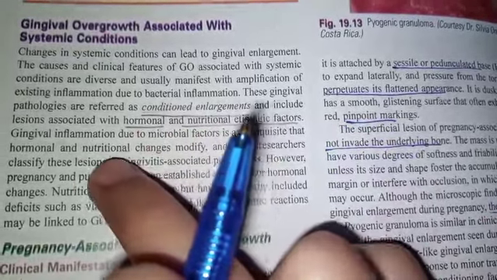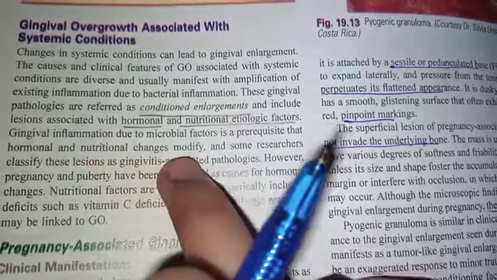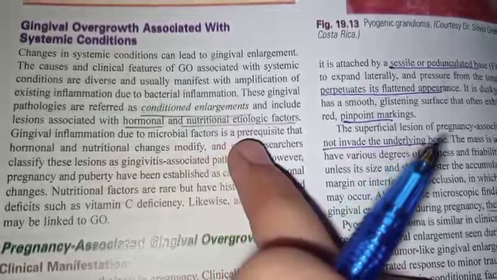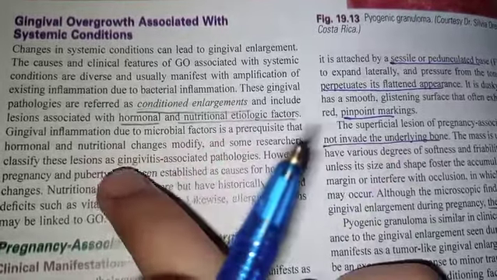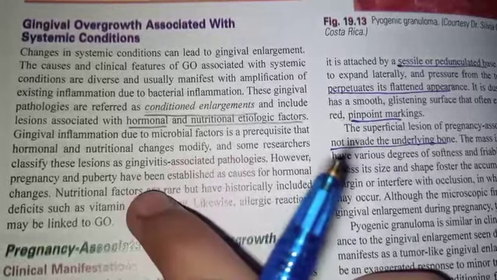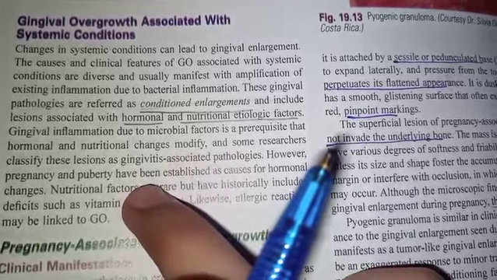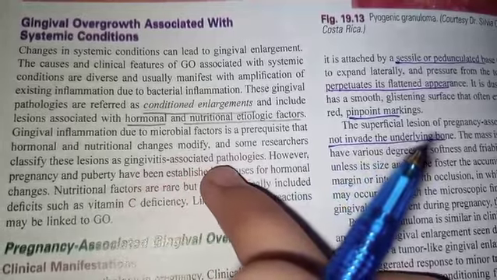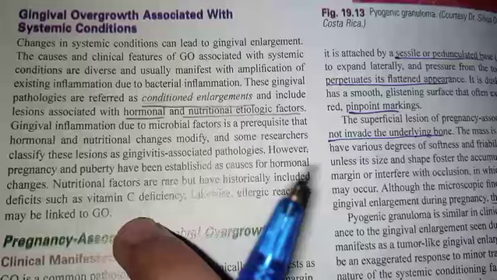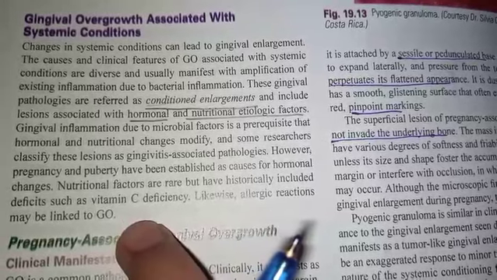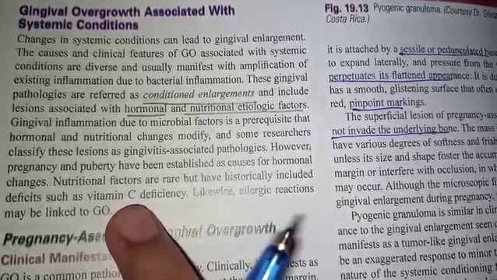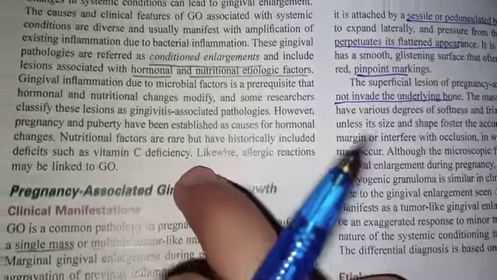This gingival inflammation can also be due to the microbial factor, which is actually the leading cause that hormonal and nutritional changes modify. Some researchers also say these lesions, such as gingivitis, can be associated with other pathologies. However, in pregnancy and puberty it has been established as a cause of hormonal changes and nutritional factors, and histologically it can include vitamin C deficiency, and allergic reactions can also be linked to it.